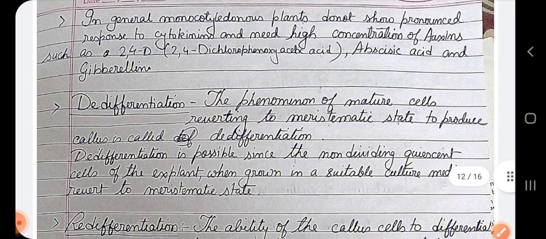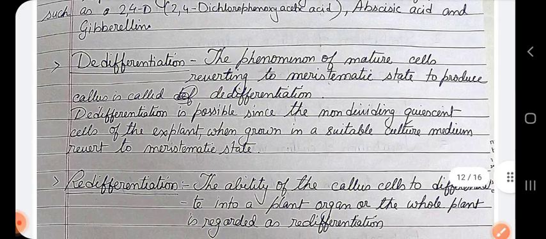Okay, let us move to the next term that has to be mentioned here: de-differentiation. What is de-differentiation? The phenomenon of mature cells reverting to meristematic state to produce callus is called de-differentiation. When the mature cells revert to form meristematic tissue, so that we can grow into callus, that is called de-differentiation. De-differentiation is normally done when the explants will give rise to callus tissue. De-differentiation is possible because non-dividing quiescent cells of the explant, when grown in suitable culture medium, revert into meristematic cells.